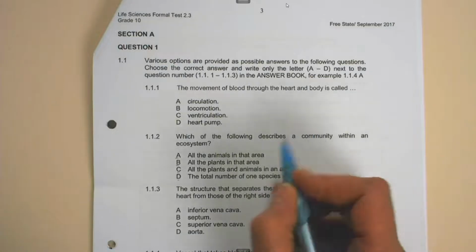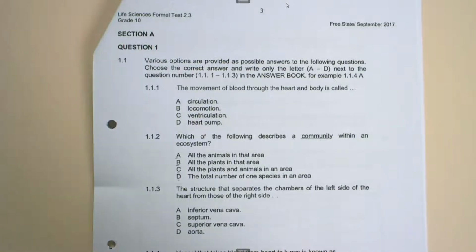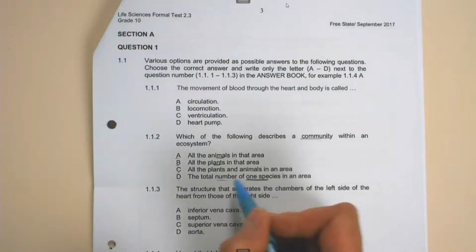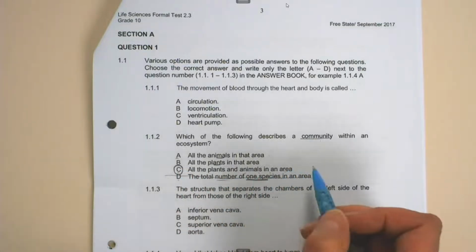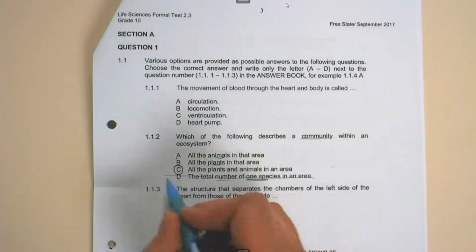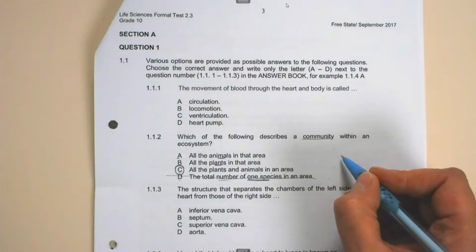Okay, now let's say for instance, they say community. If you know your definitions, you will know for sure that a community will be all of the species in that area. Now they say all animals, all plants, the total number of one species. So one of them will always be wrong and others will be there to confuse you. So the correct answer here is C, all the plants and animals in an area. So when you approach multiple choice, you look for the one that you immediately know is incorrect. You scratch it out. And let's say for instance, there's 2 left, then you have a 50-50 chance, if you don't know the correct answer immediately, to guess it.